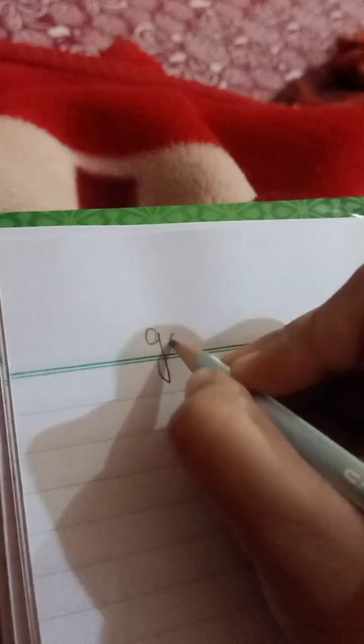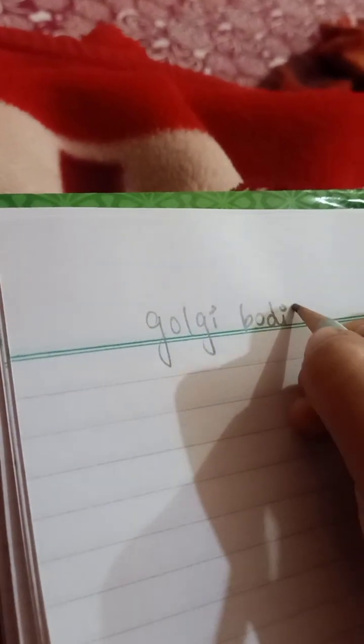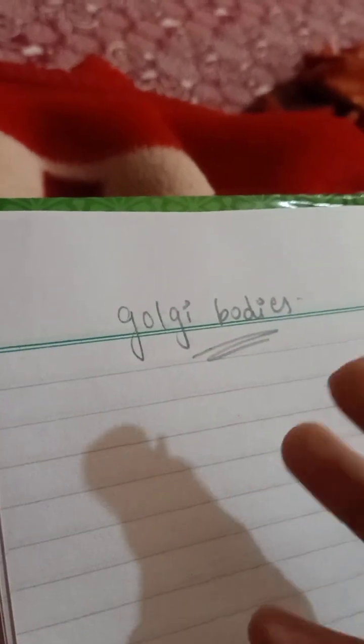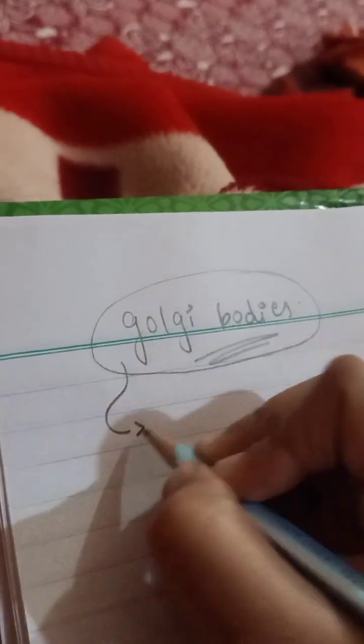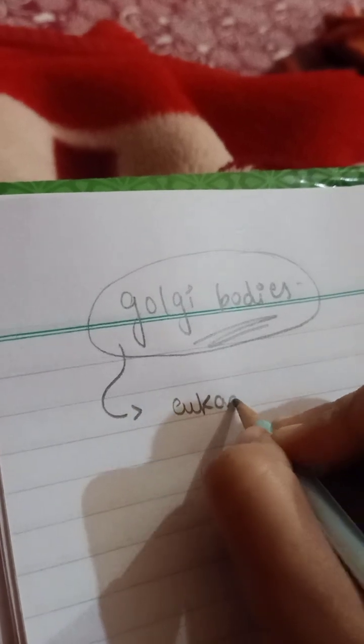Okay, so today our next organelle we are talking about is the Golgi bodies. As you all know, in the previous video we discussed the ribosome, which was an organelle in the cytoplasm. Likewise, the Golgi body is also an organelle which is found in the cytoplasm. It is found in all the eukaryote cells as well as prokaryotes.